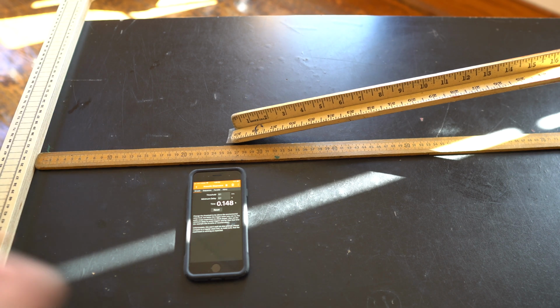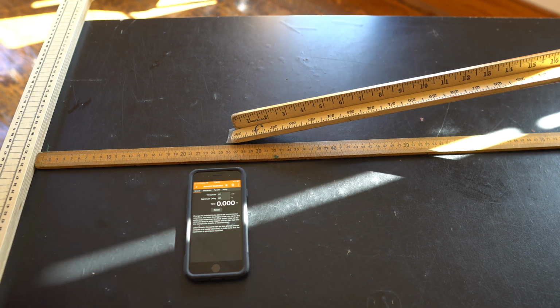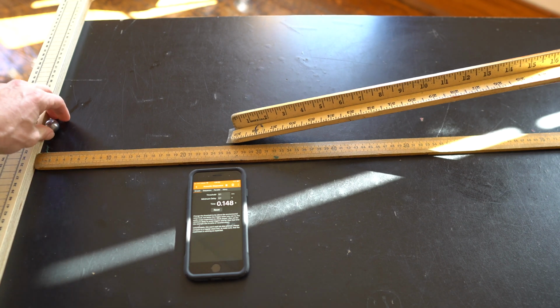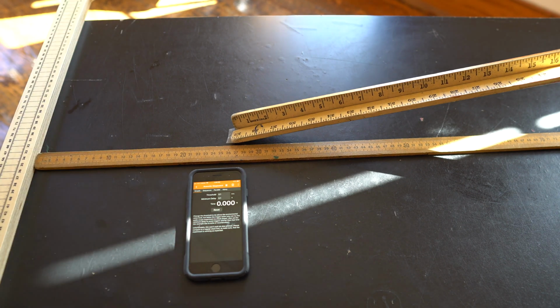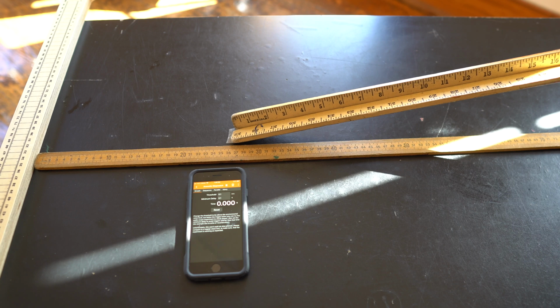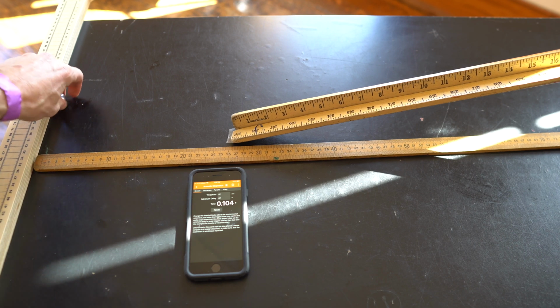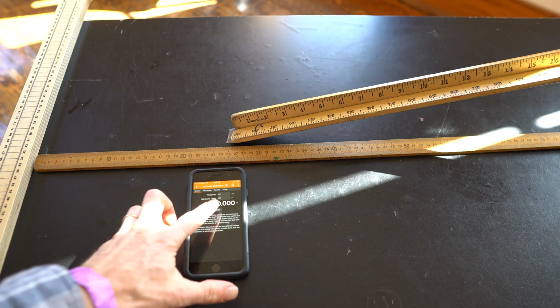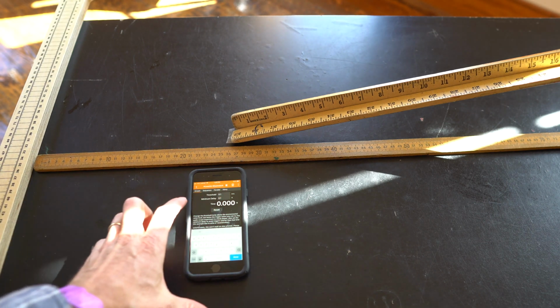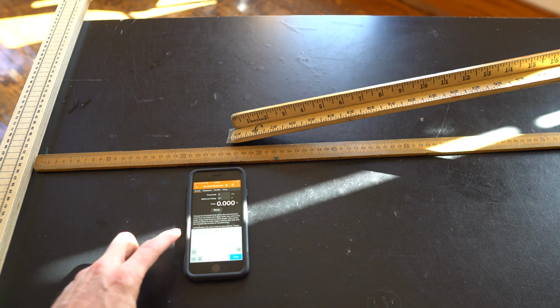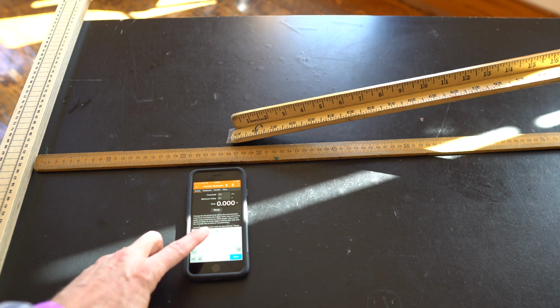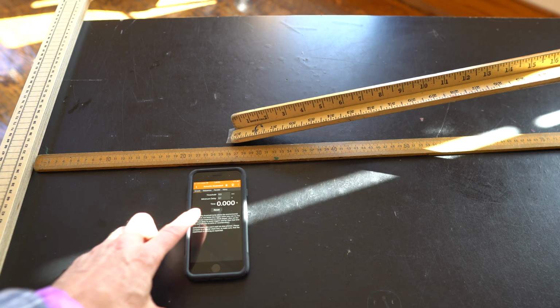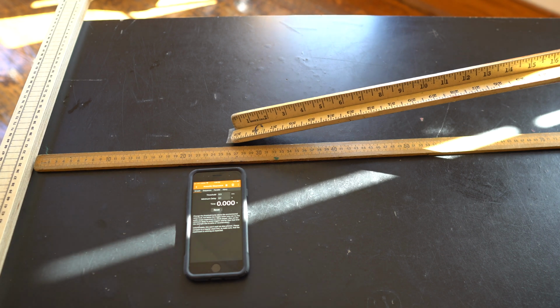0.148. 0.148. 0.104. I think when it bounces early, it's causing it to, let's increase the threshold here maybe to 3. 0.143.